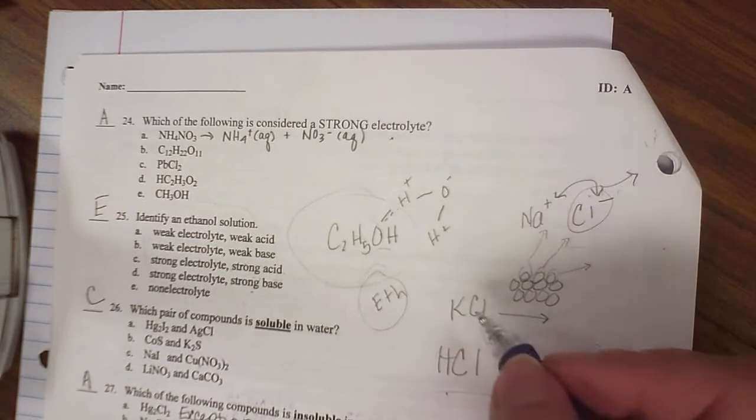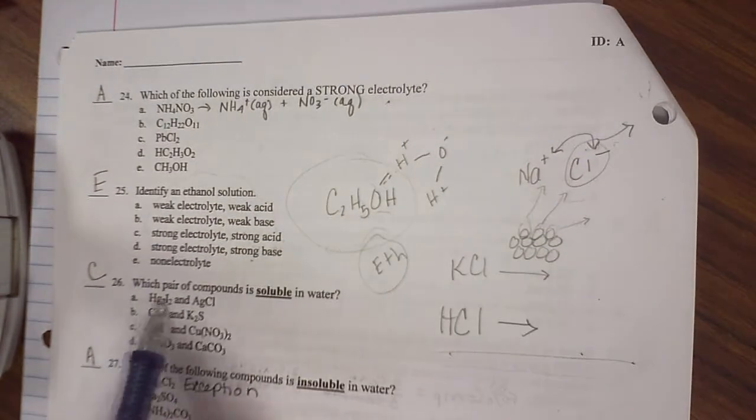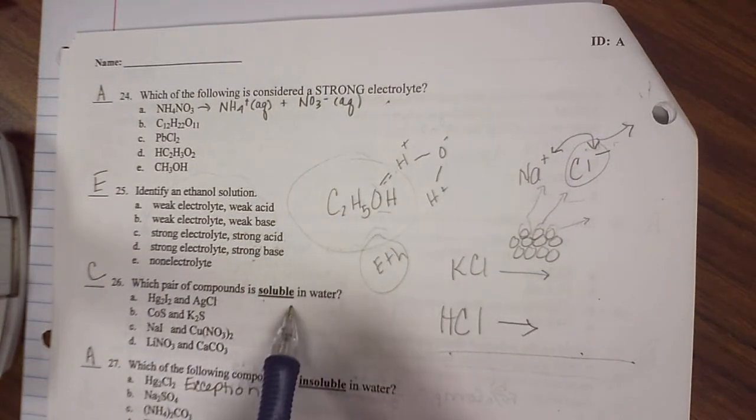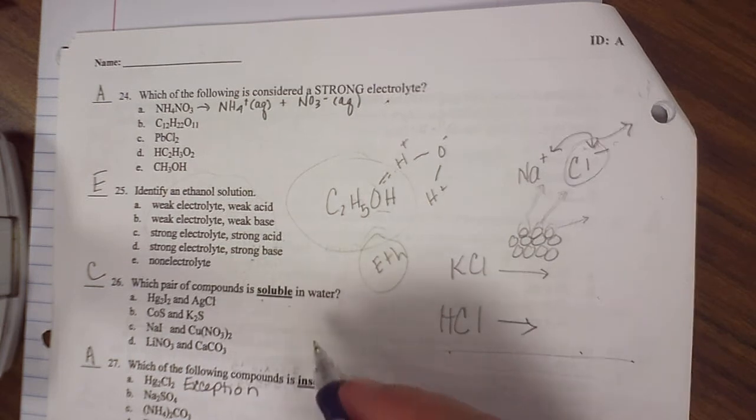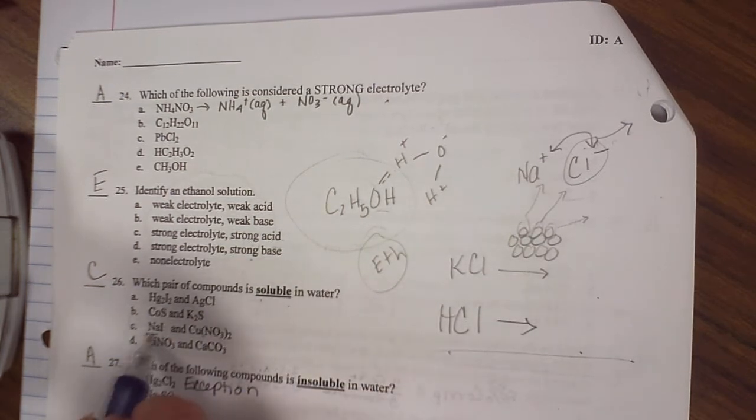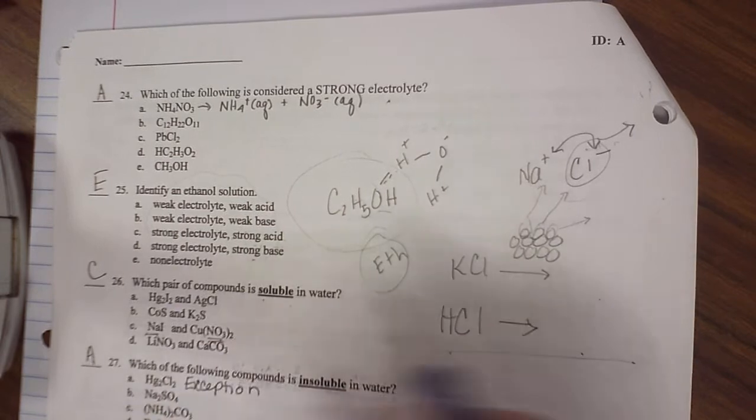So when we look here and we're looking at which pair of compounds is soluble in water, we're looking at those solubility rules. So sodium, no exceptions. Nitrate, no exception.